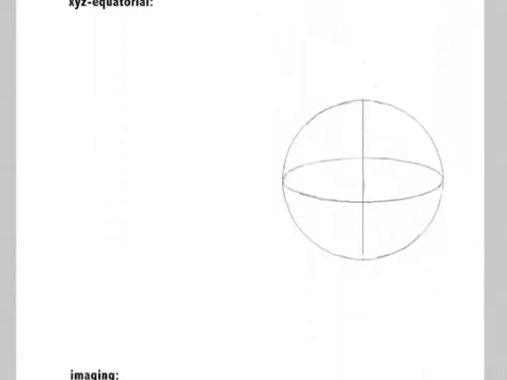Next, let's consider the equatorial coordinate system. This is usually given in terms of the right ascension and declination, but in this case I will consider the XYZ equatorial coordinate system. These are given by z equals north, x equals out from the pole at 0 degrees longitude and 0 degrees latitude.